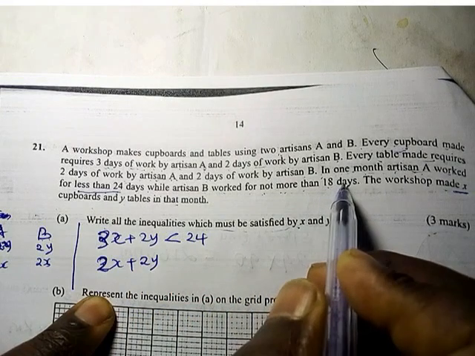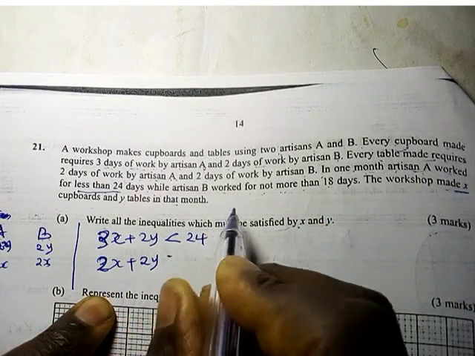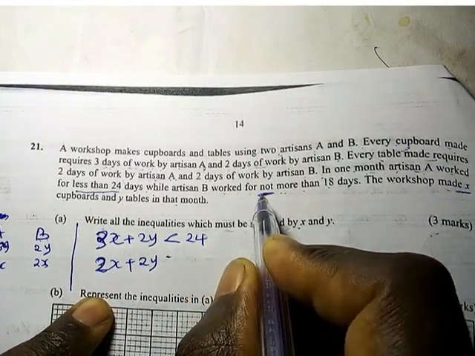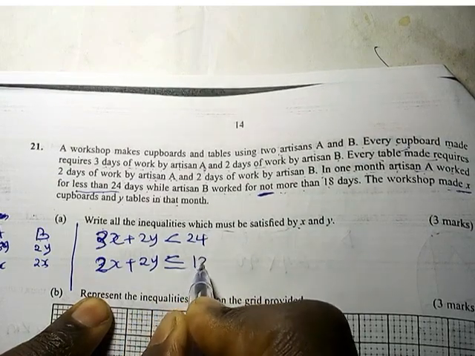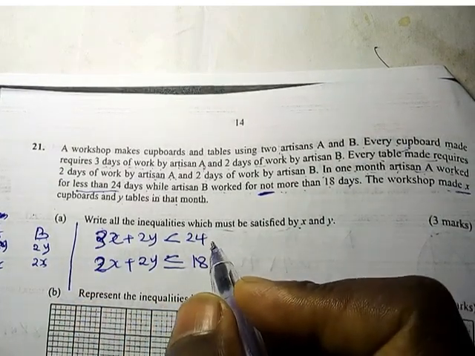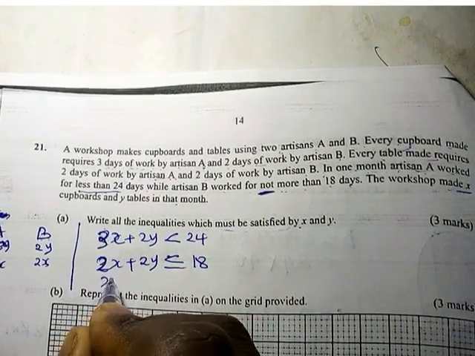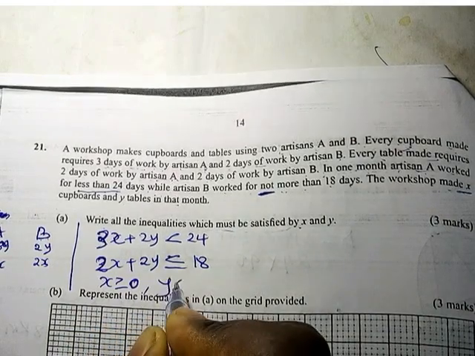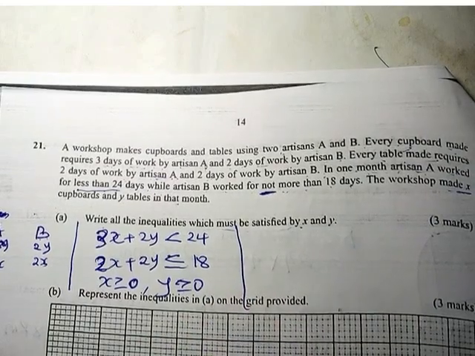Worked for not more than, so if it is not more than, it is either 18 or less. And then the other obvious inequalities are that x is greater than or equal to 0, because there is nothing that can be negative, and y is greater than or equal to 0. So these are the inequalities that you need.